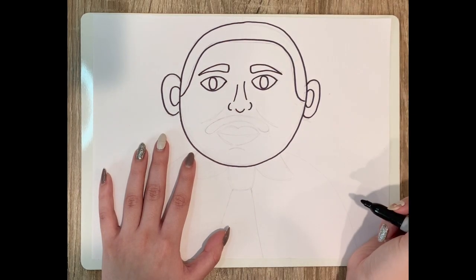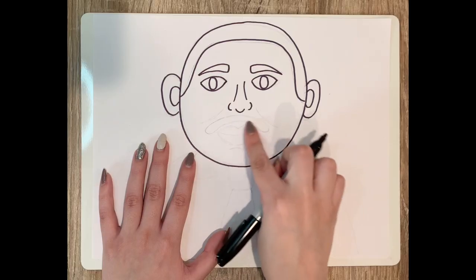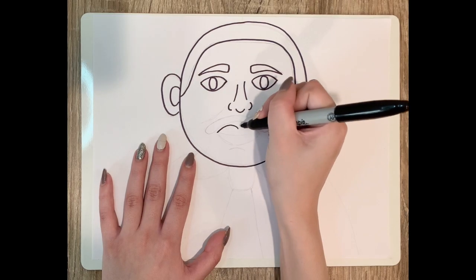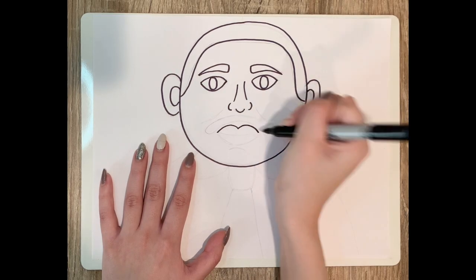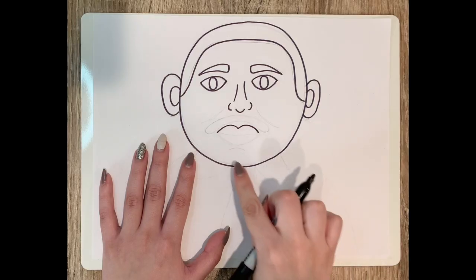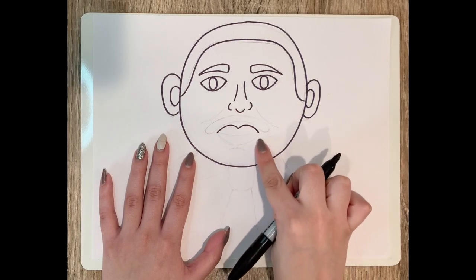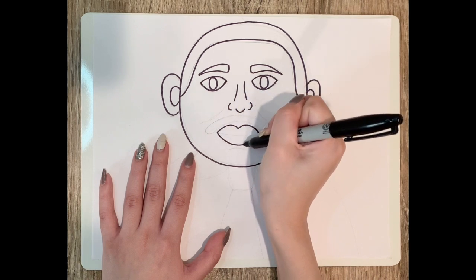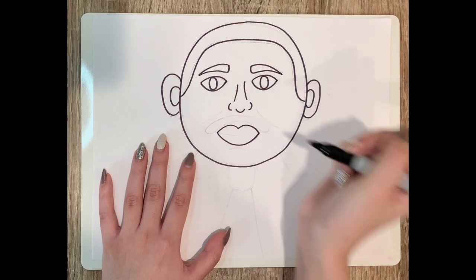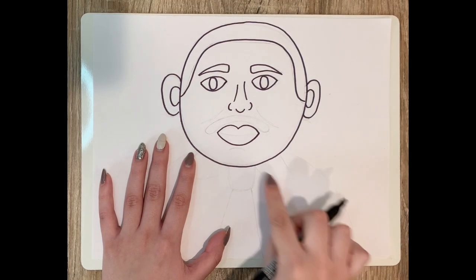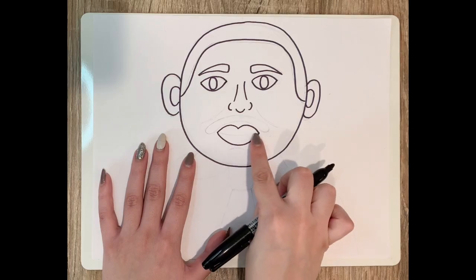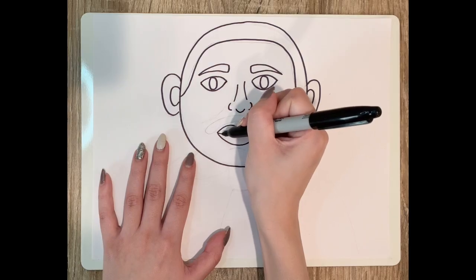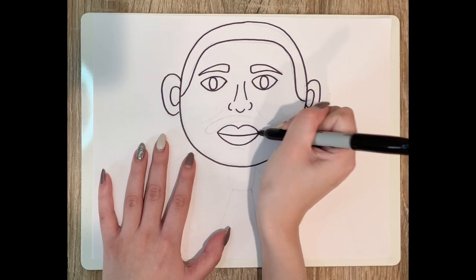Our next step is going to be to draw his lips right here underneath his nose. We're going to create a hill shape that curves out like that on one side, and another hill shape on the other side. Then we're going to create a curved line that connects both of those parts of his lips, just like that. We're going to create a curved line in the middle, right across. Take your pencil and draw that curved line all the way across his lips.